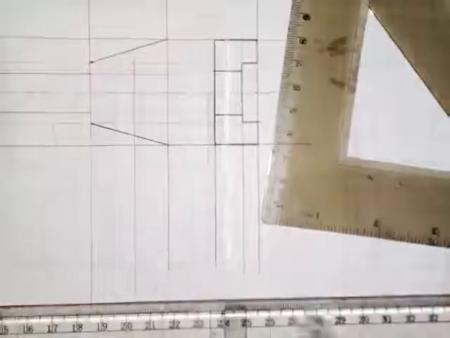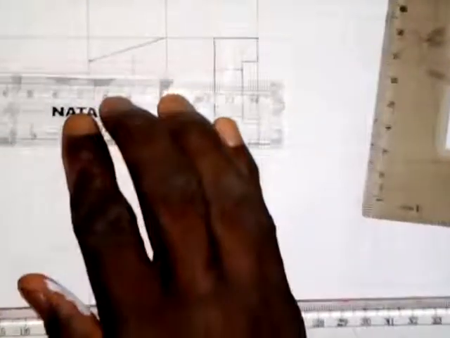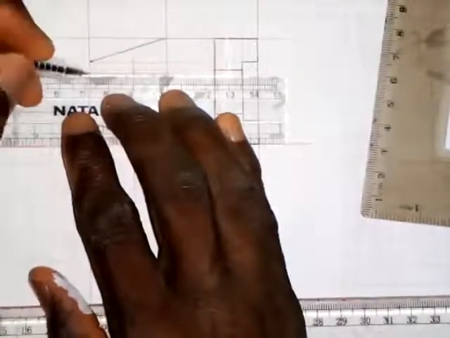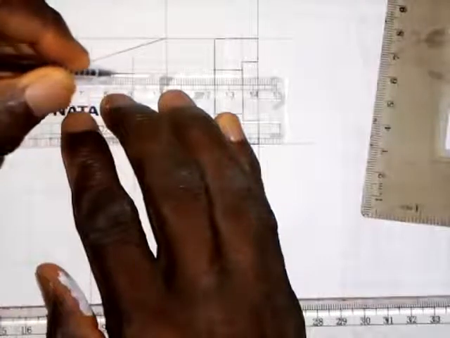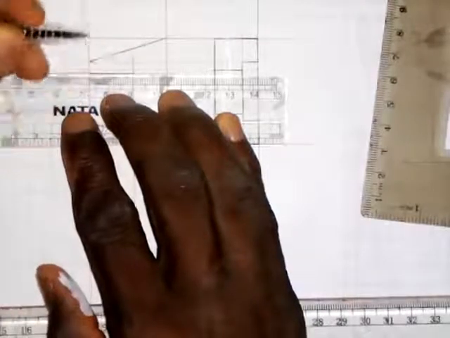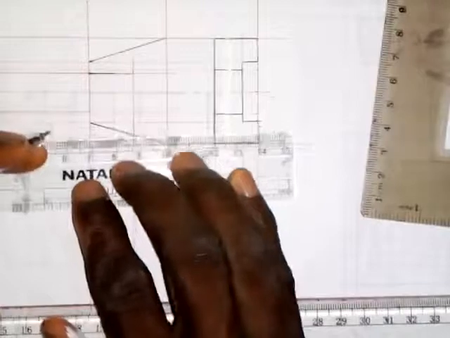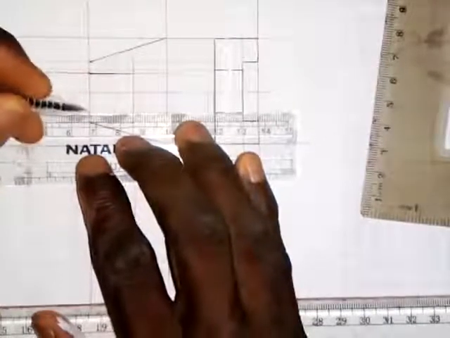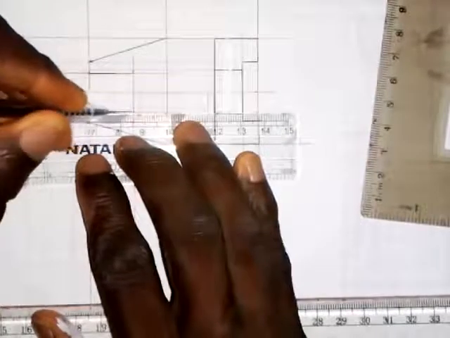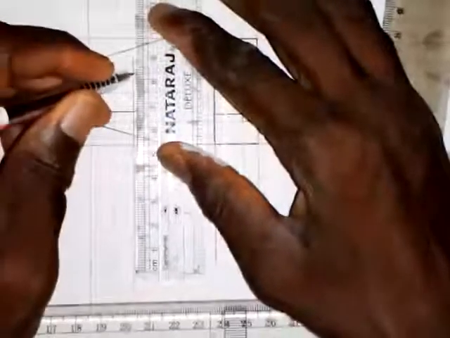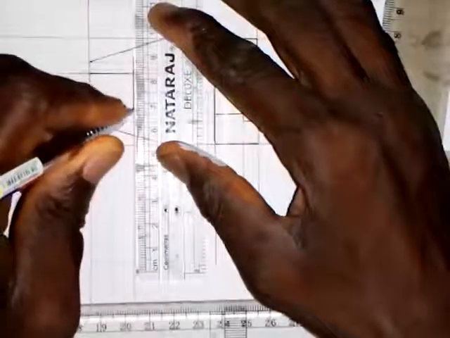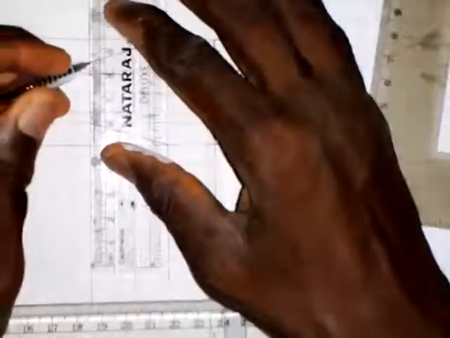So now let me bring out the shape that we have there. So this is the shape. All right.